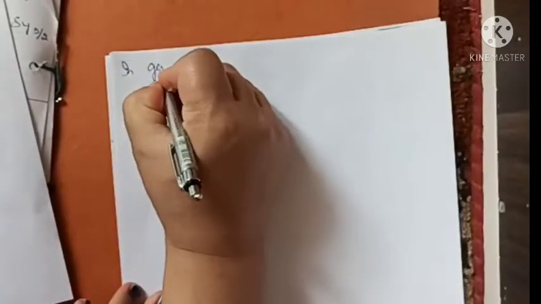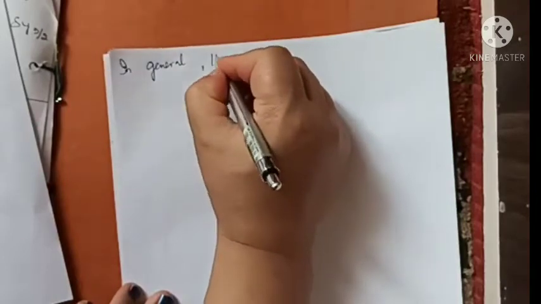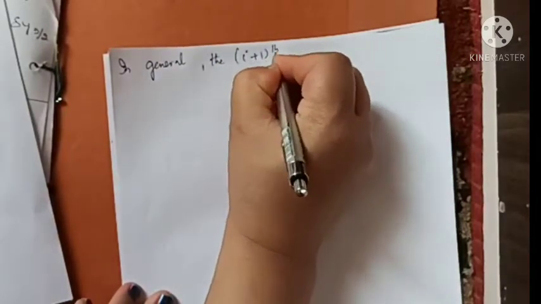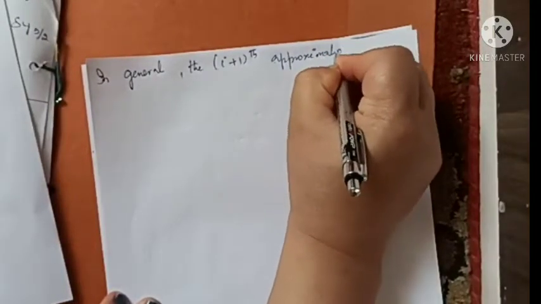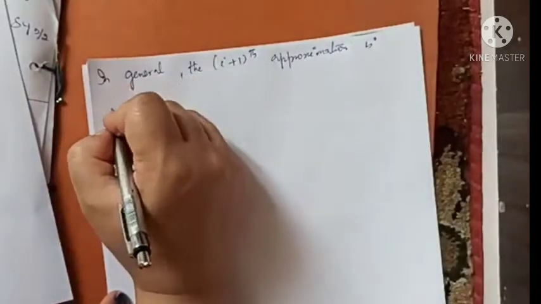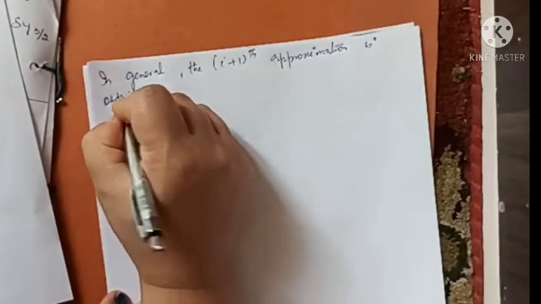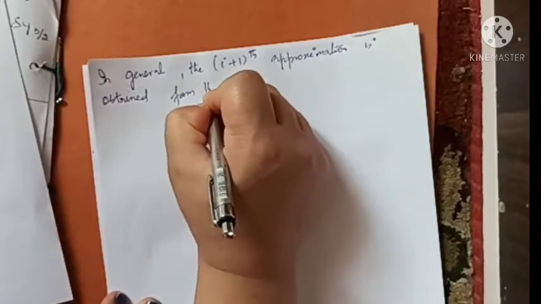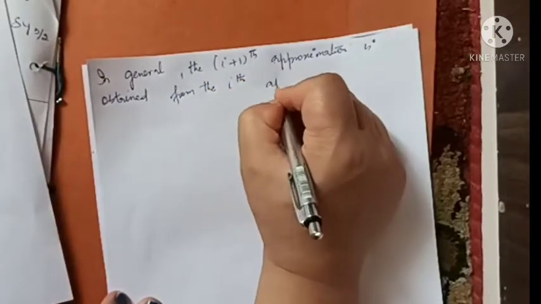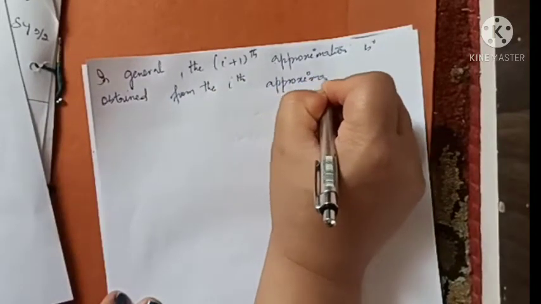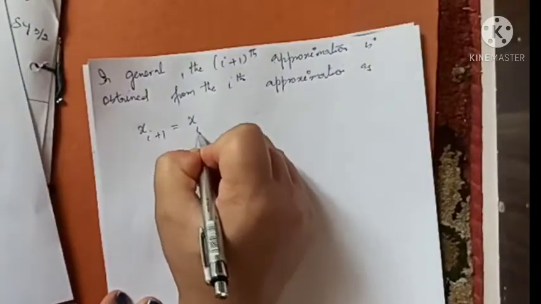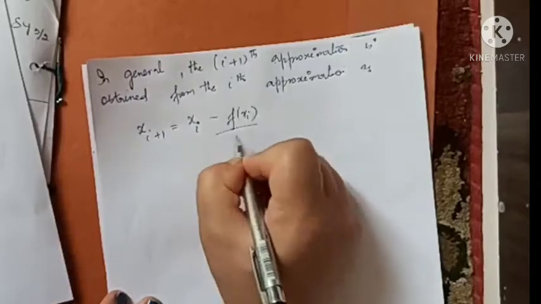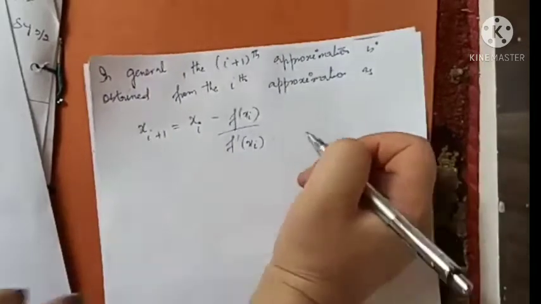So if we generalize, in general the i plus 1, that means the next approximation, is obtained from the ith approximation as x of i plus 1 equals x of i minus f of x of i divided by f dash of x of i.